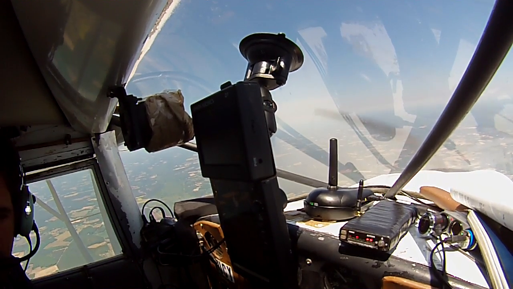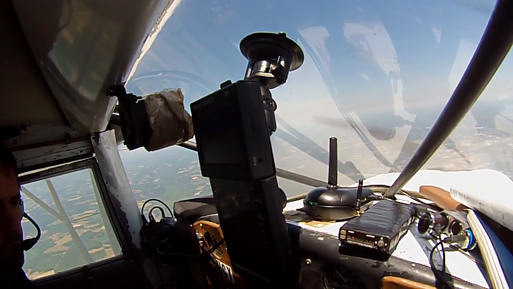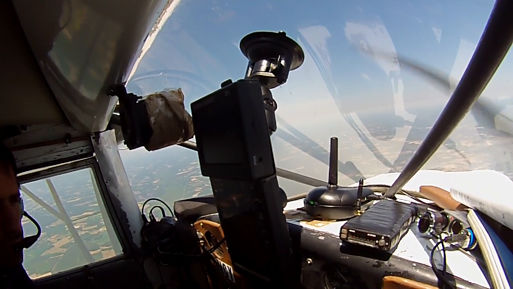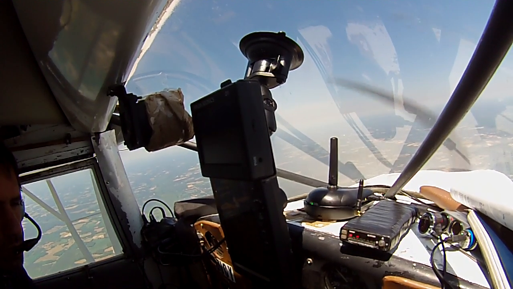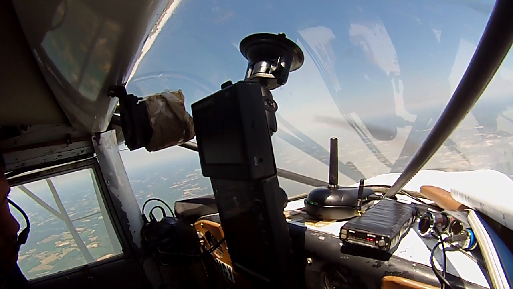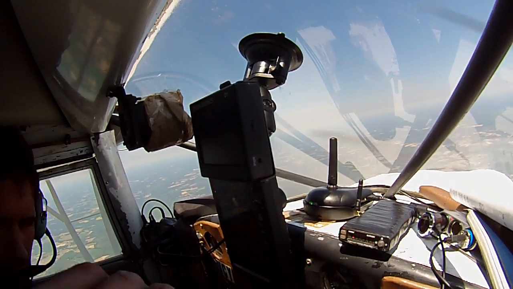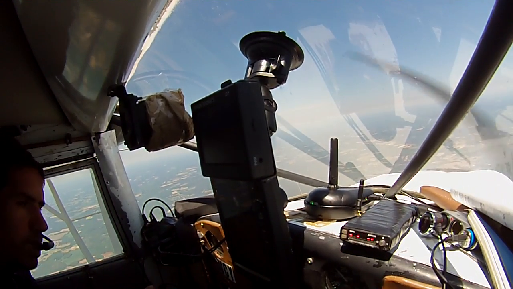It's pressurizing the cabin as you're climbing up to altitude, so your cabin pressure altitude doesn't climb as high as your outside pressure altitude. There's cabin pressure altitude, and there's outside pressure altitude.